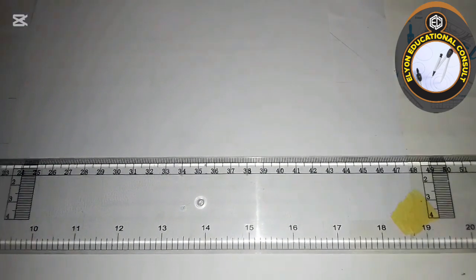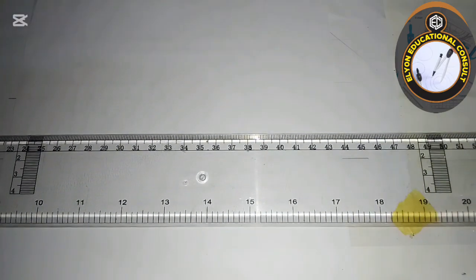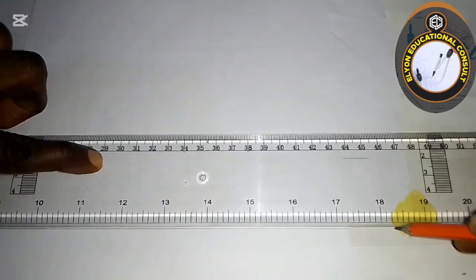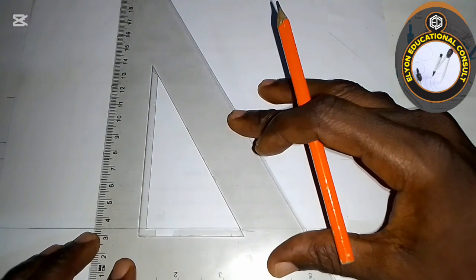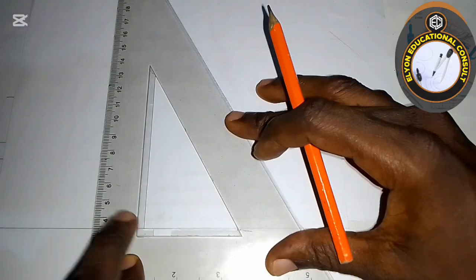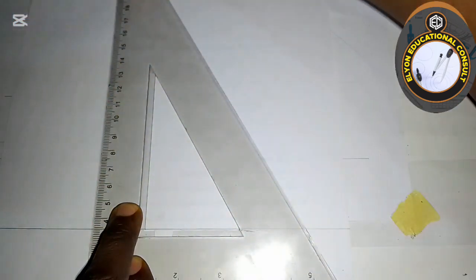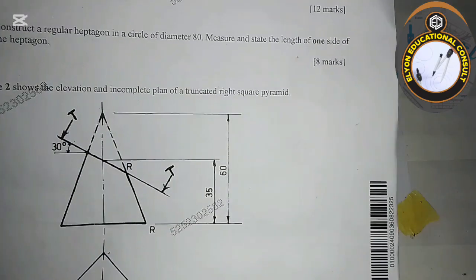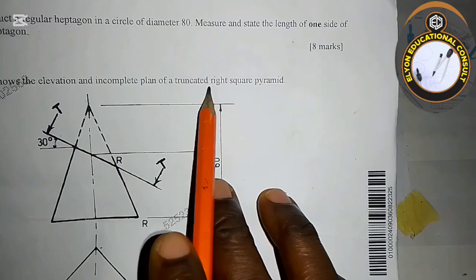So I set my board this way with the T-square. Okay, let me move it up a little. I am going to be using this now as my baseline. Then the next thing, I will draw a perpendicular this way.